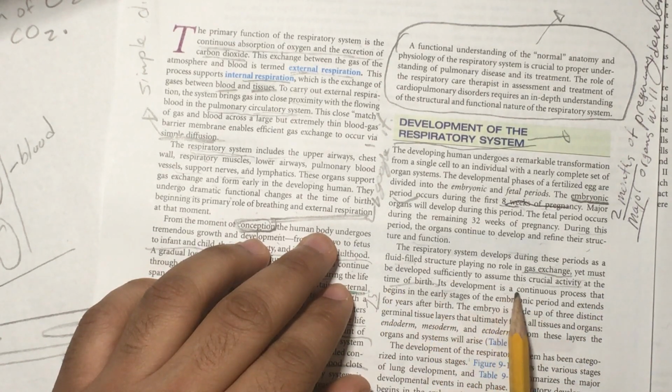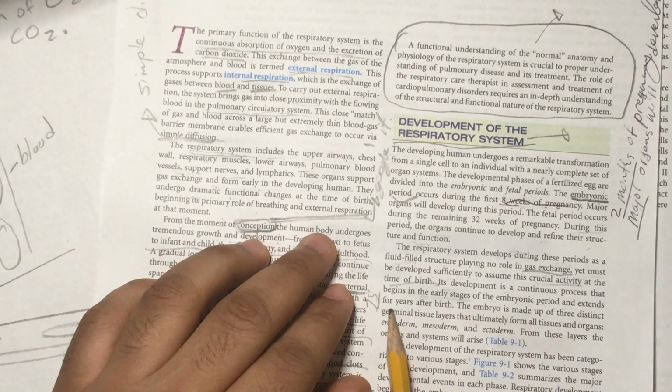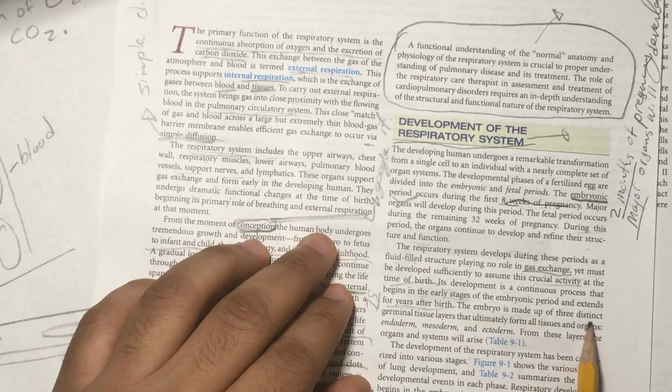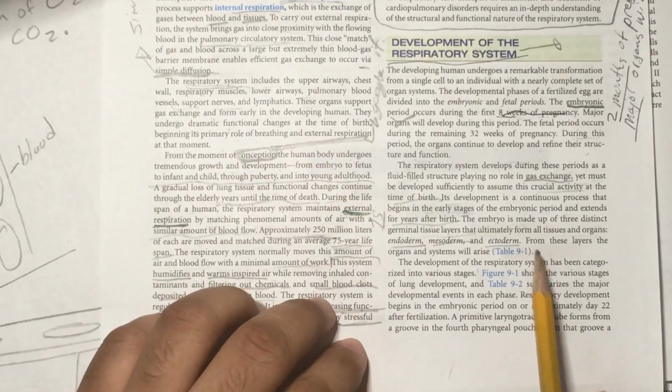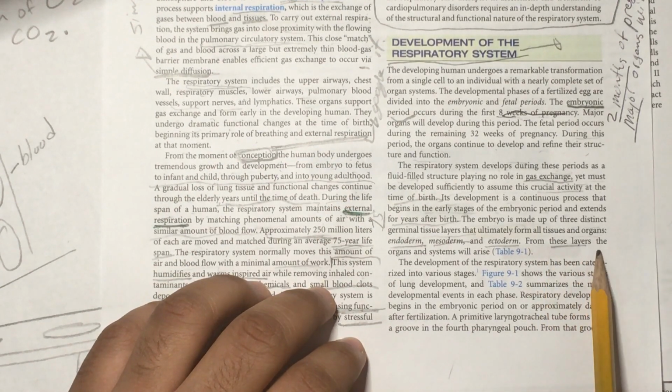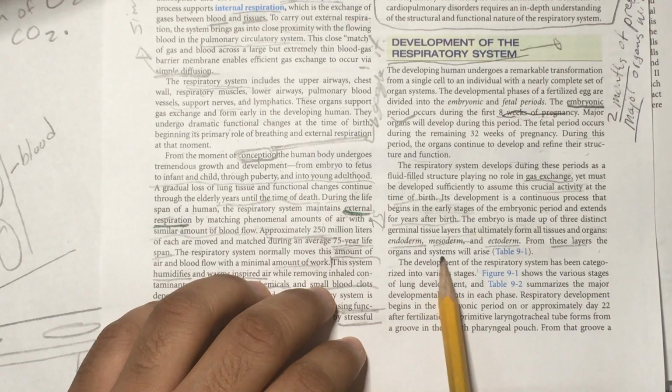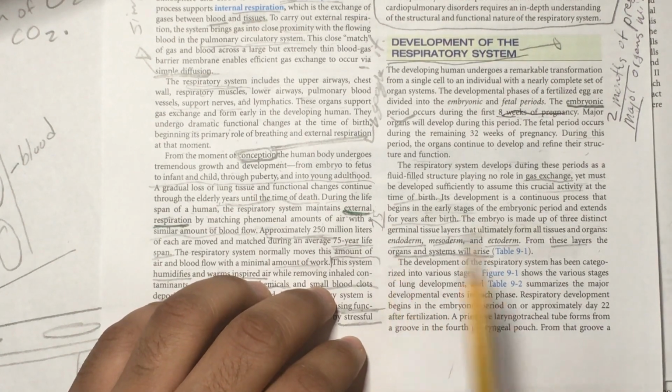Its development is a continuous process that begins in the early stages of the embryonic period and extends for years after birth. The embryo is made up of 3 distinct germinal tissue layers that ultimately form all tissues and organs: endoderm, mesoderm, and ectoderm. From these layers, the organs and systems will arise.